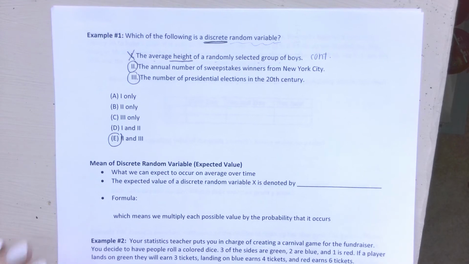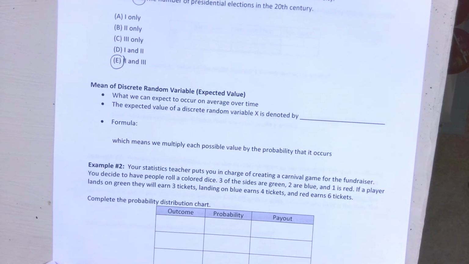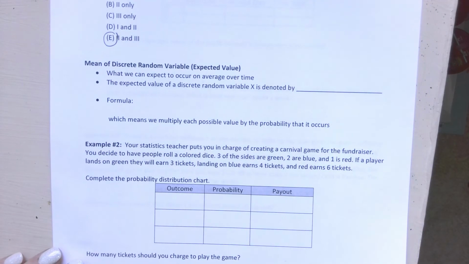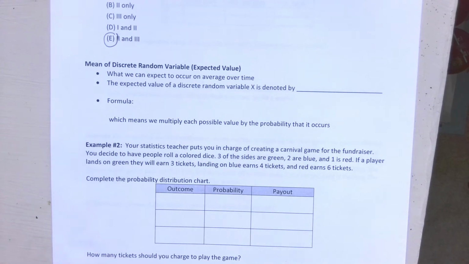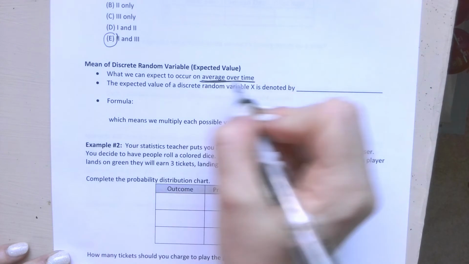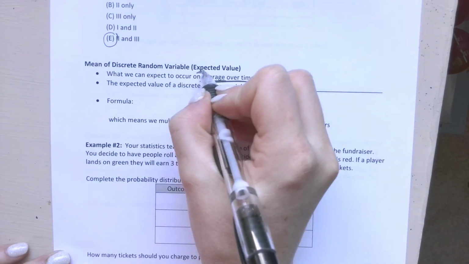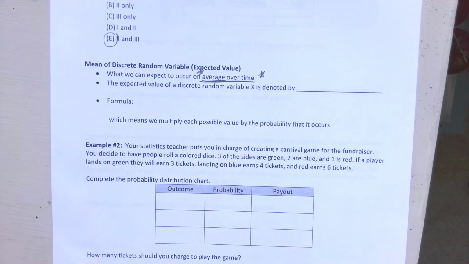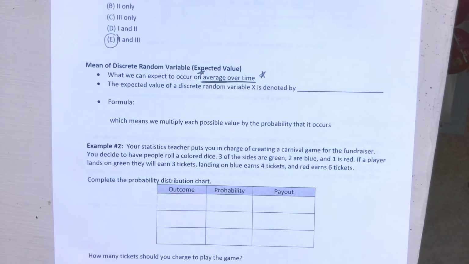The first thing that we'll look at with these random variables is finding the mean or the expected value. So the mean or expected value of a random variable is what we expect to happen on average over time. Now this is something that's super important. I can't stress this enough. This is not what we expect to happen every single time, but it's what we expect to happen on average. If we had this random event occur over and over and over again, it's what we expect to happen over time.